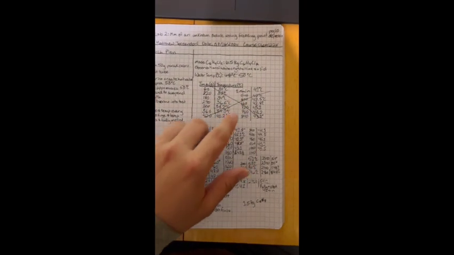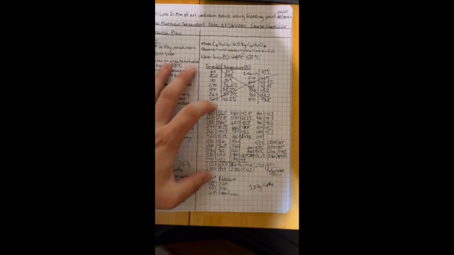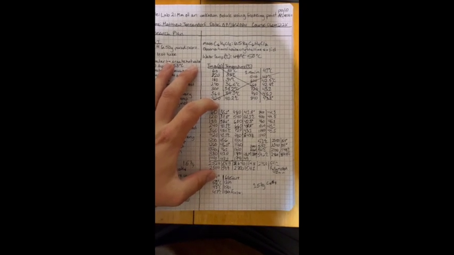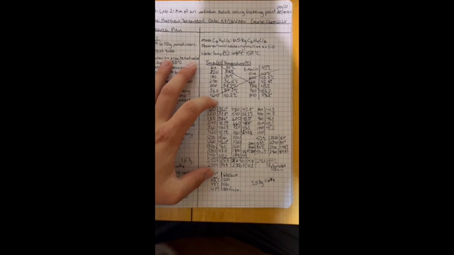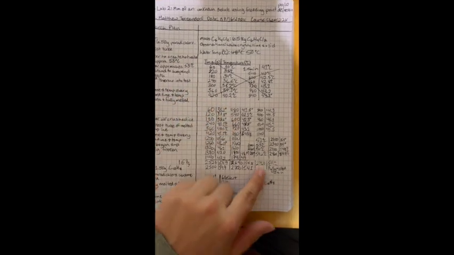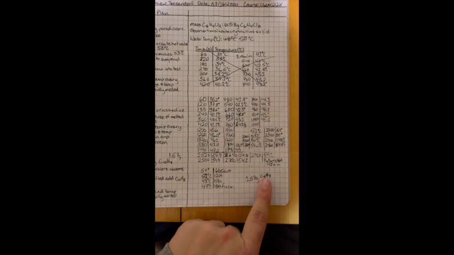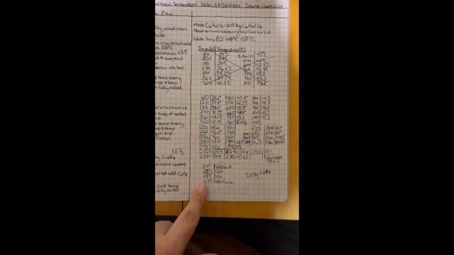This was where I messed up the first time. This was my freezing or my melting of the paradichlorobenzene. As you can see, it took a long time, 46 minutes. Part C, this is 1.57 grams of the naphthalene, the C10H8. This was how long it took to freeze and the temperatures.